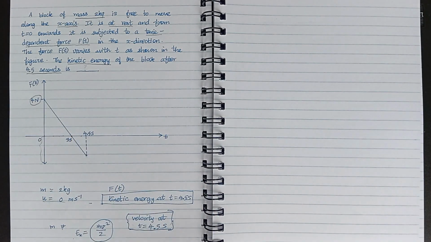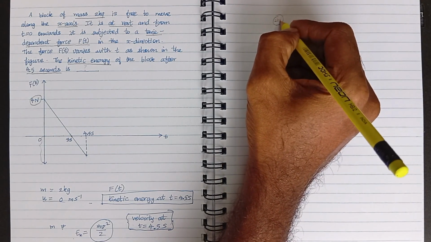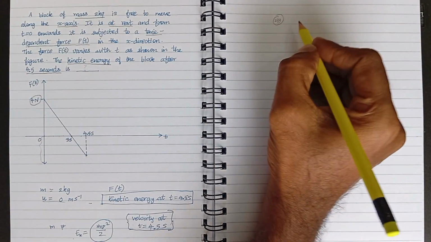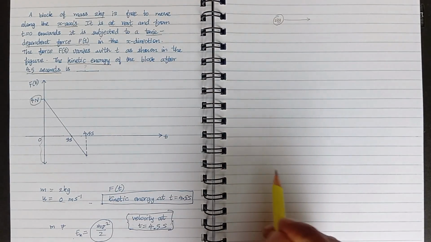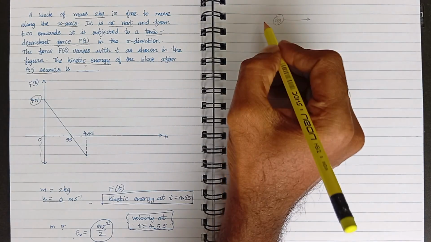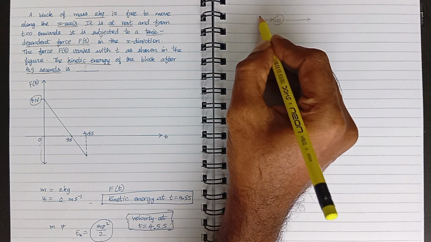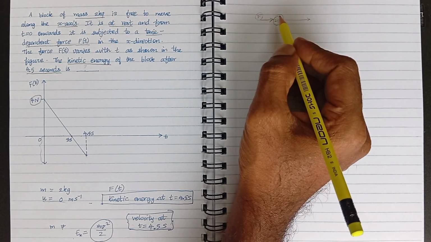So let's discuss what is given and what we are required to find. There is a block of mass 2 kg, and it is free to move along the x-axis, that is a straight line. Initially it is at rest, and from time t equal to 0 onwards it is subjected to a time dependent force, that is a force acts on this block of mass, and this force is not a uniform one but varies with time.